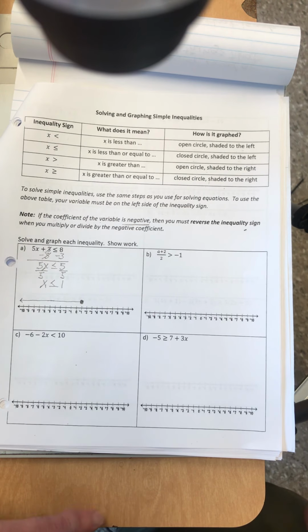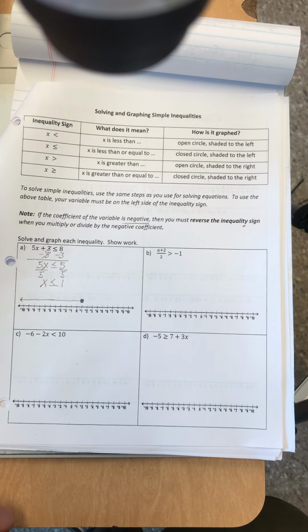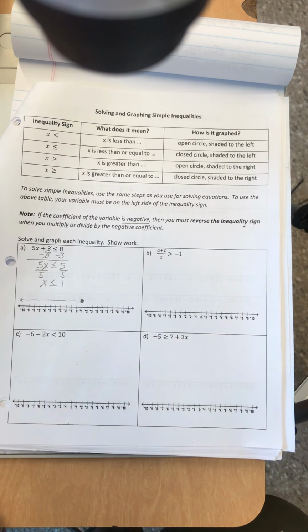Now, some teachers will actually do the shading on the number line itself and make the dot there. That is fine. Or for me, I kind of like to see it up above. It's easier for me to see it that way. Not quite so messy.